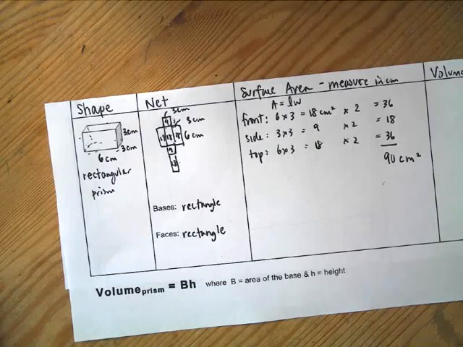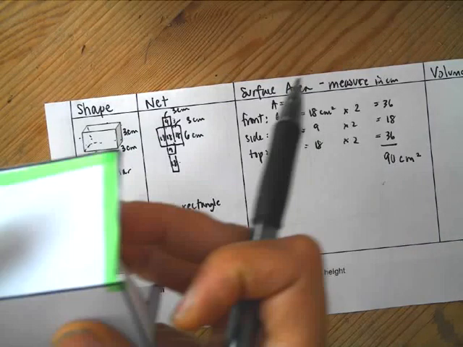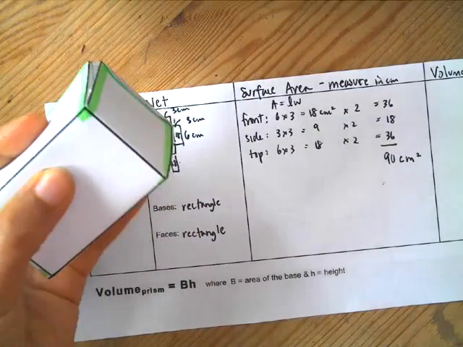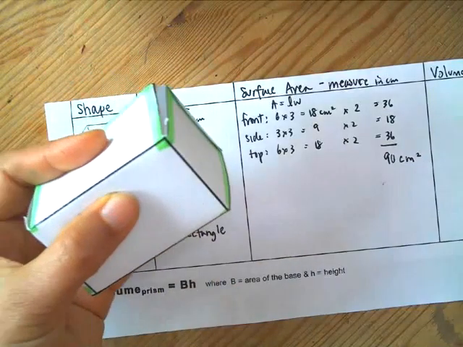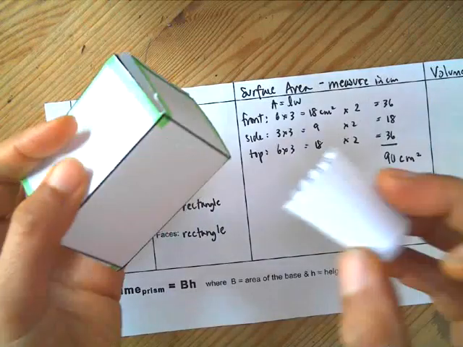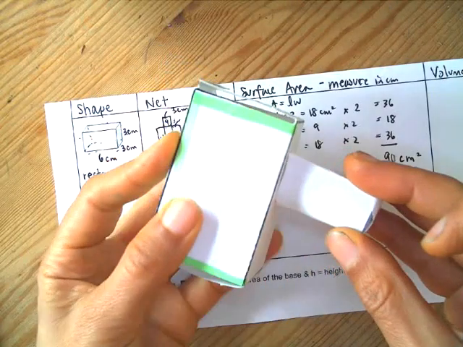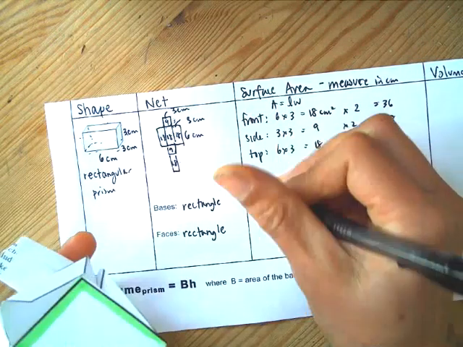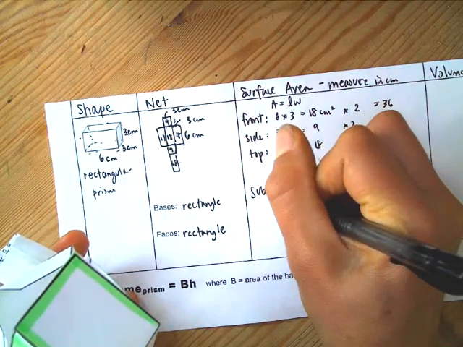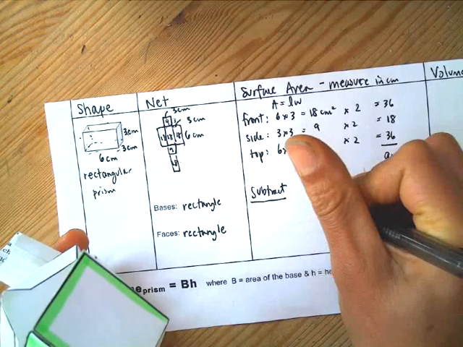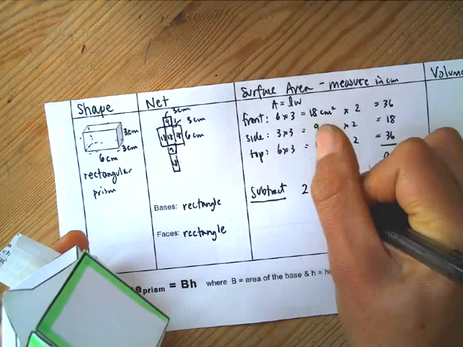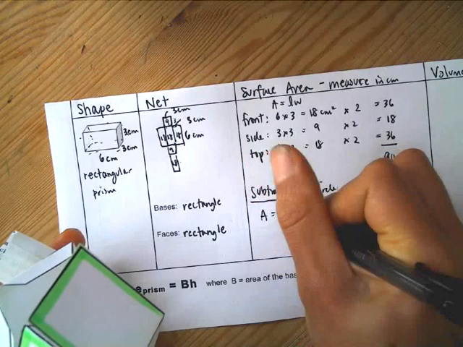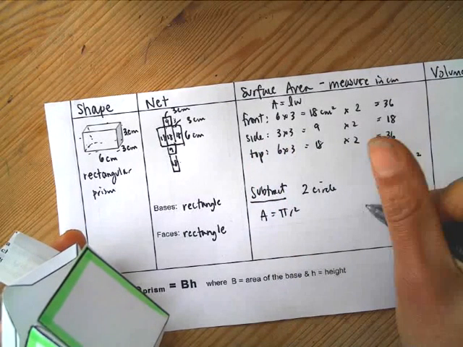Now, you may have to do some additional calculations because let's say, for example, this is your shape, and we just calculate that this would take 90 centimeters squared. But if I had an arm, or 2 arms attached to it, then I would need to subtract 2 circles, and the area of the circle is pi r squared, times 2.